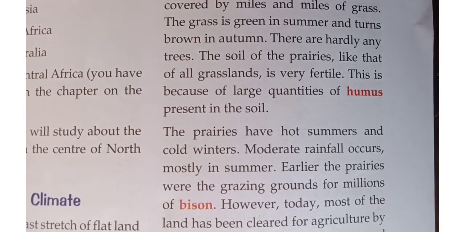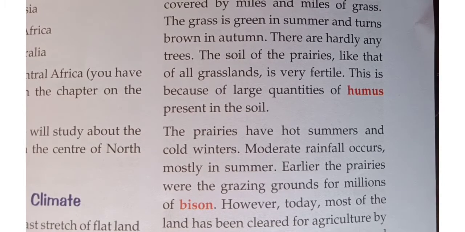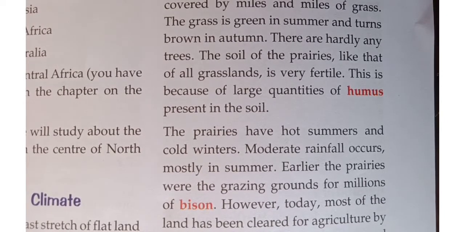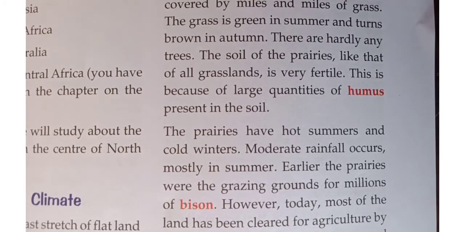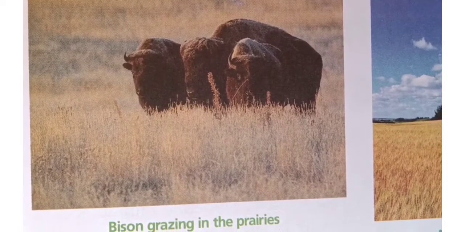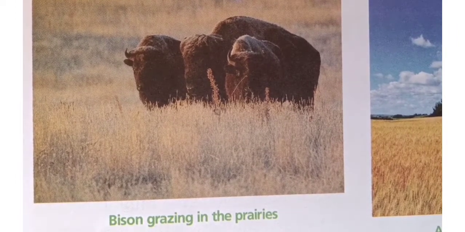These prairies have hot summers and cold winters. Moderate rainfall occurs, mostly in summer. Earlier the prairies were grazing grounds for millions of bison.